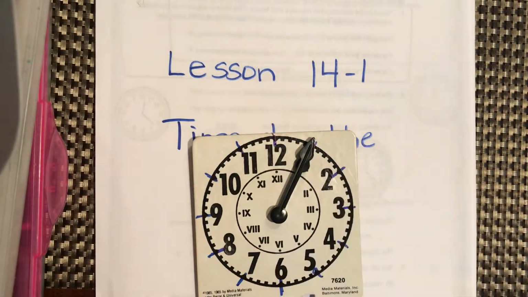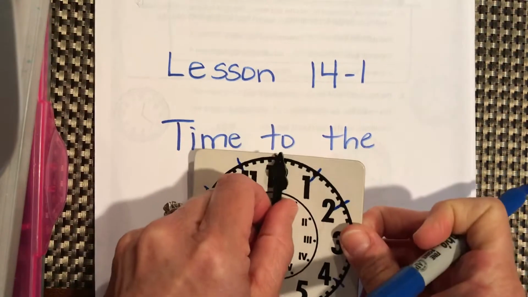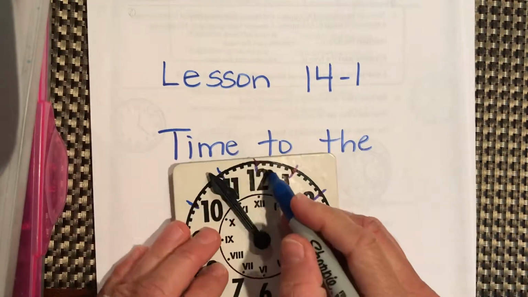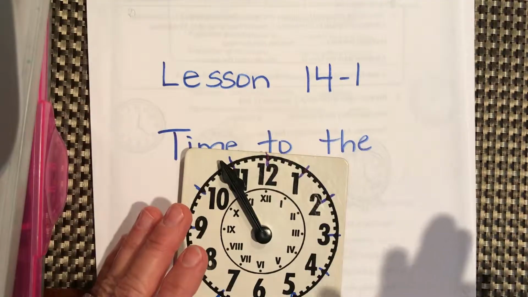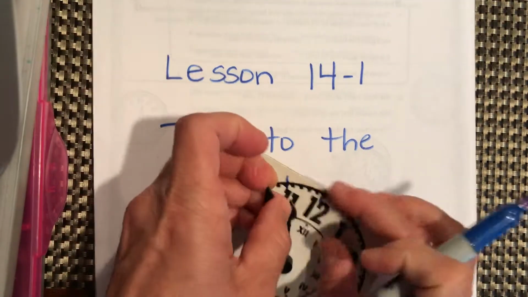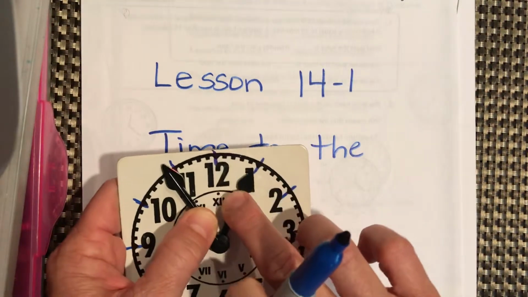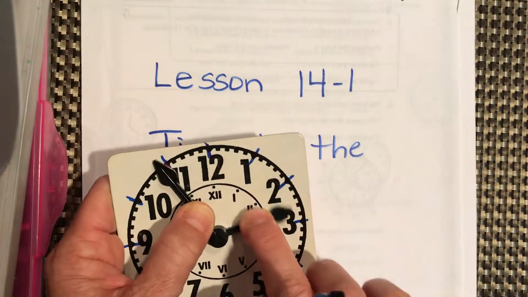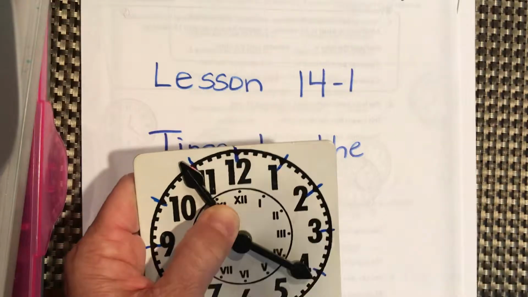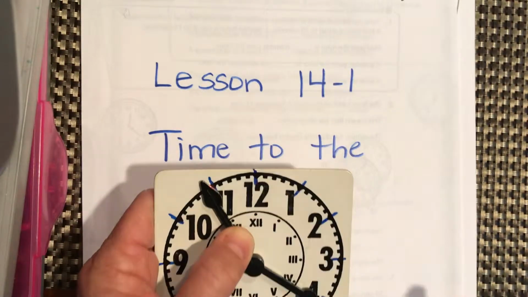So when we're telling the hour, it's the smaller hand. And when you're telling the hour, those are the numbers you use. It's 1 o'clock, it's 2 o'clock, it's 3 o'clock, it's 4 o'clock. That's it, all the way up to 12 o'clock.